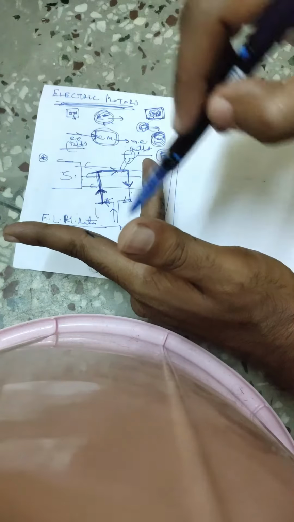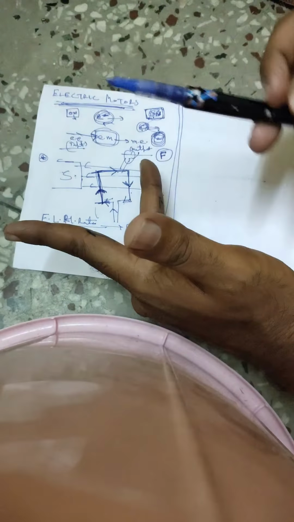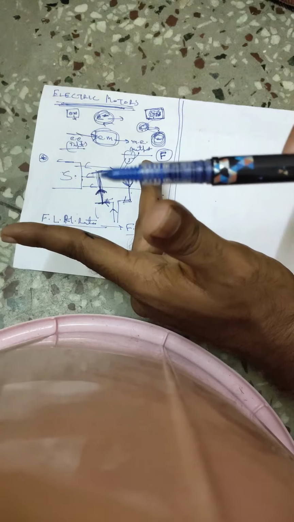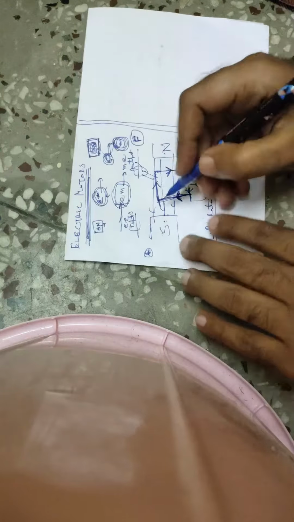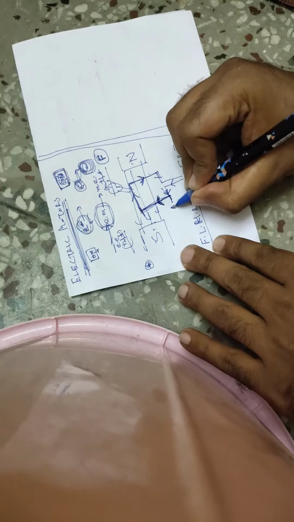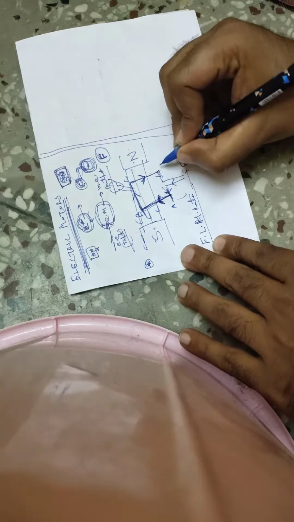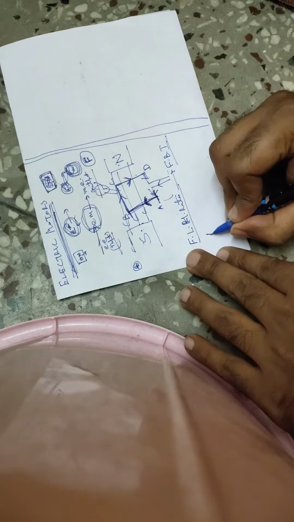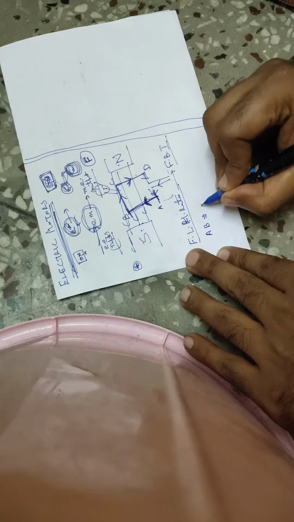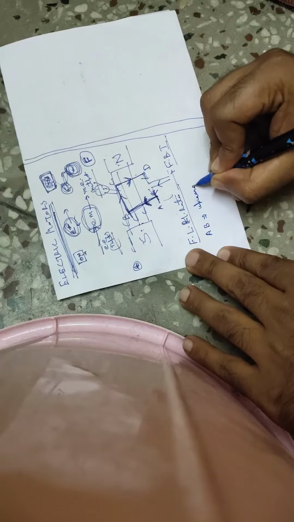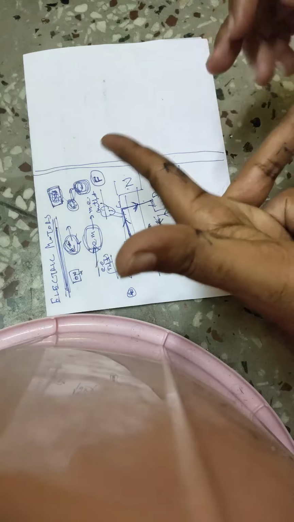Magnetic field is in this direction, so the force will be in upward direction. Okay, now suppose I am dividing the section into A, B, C, D. Now in section AB, the force is in upward direction. I hope it's clear to you. You can do it by yourself.